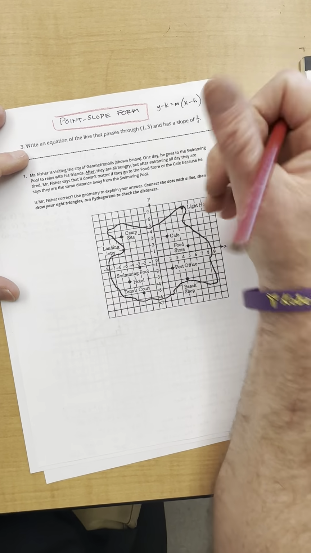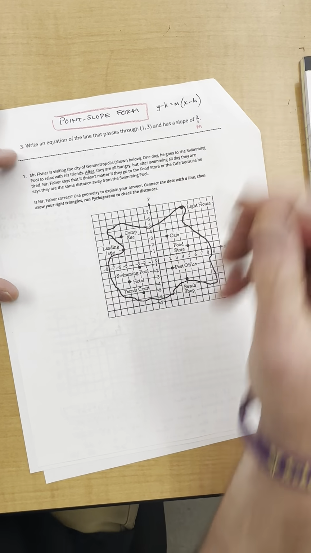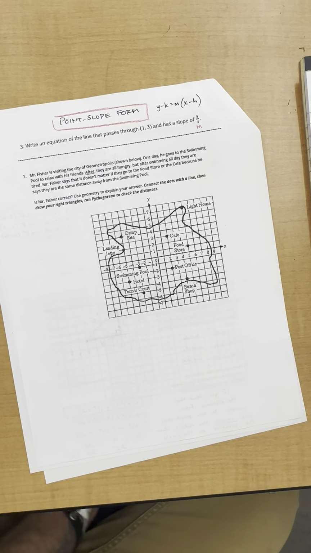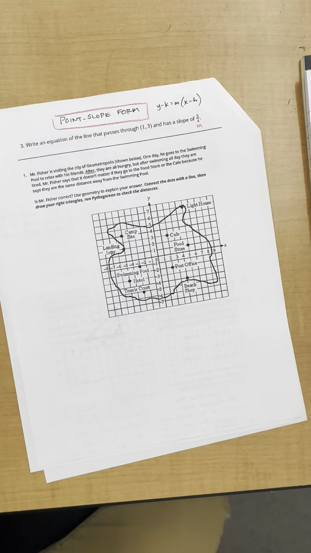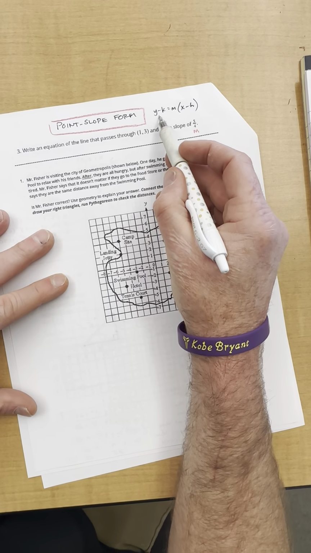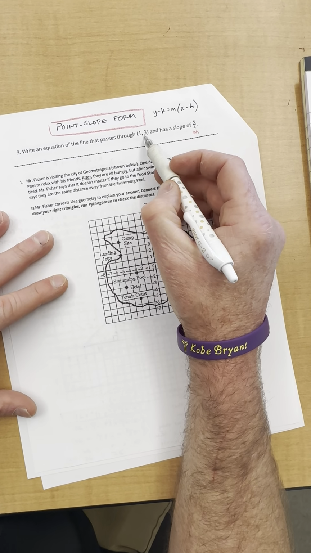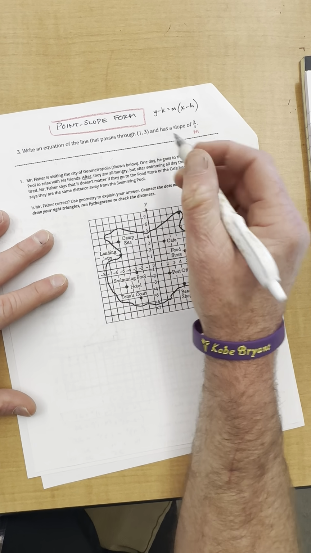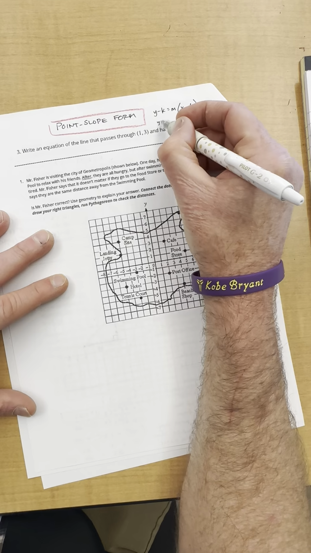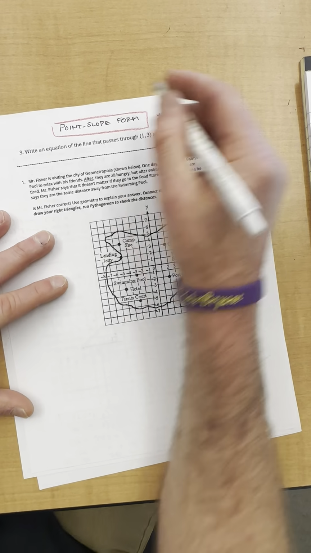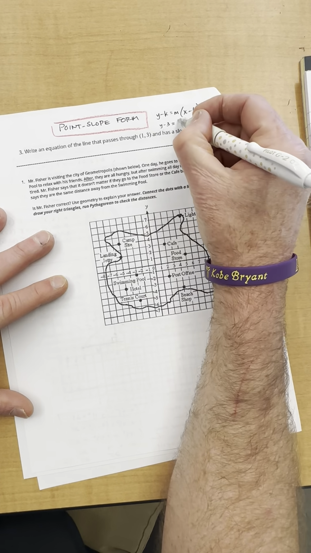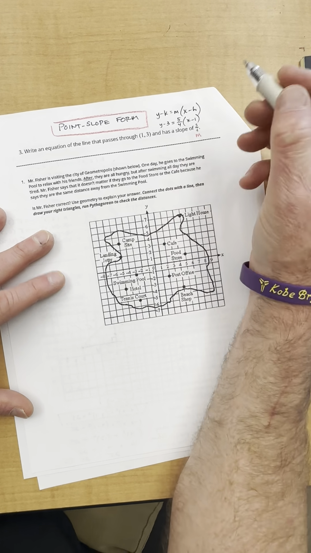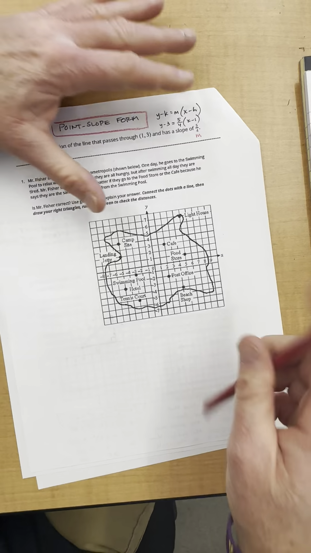Here's m right here, 5/4. Watch how easy these are. You just got to plug in whatever. So since it's 3, you just go y minus 3 equals 5/4 times x minus 1. It's that simple.